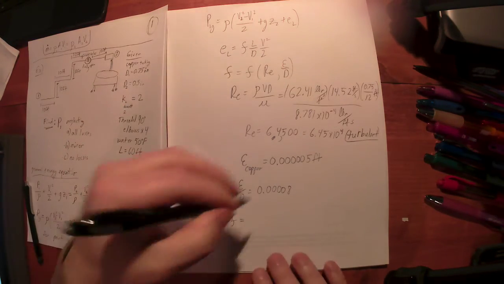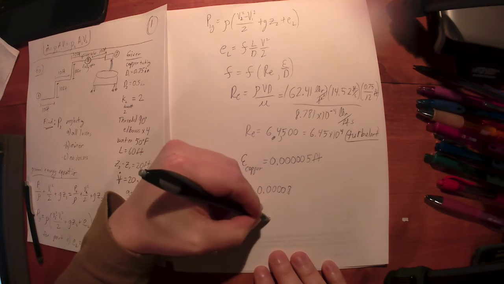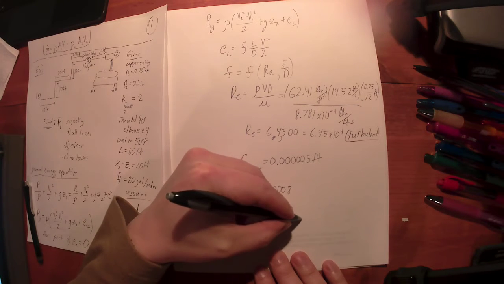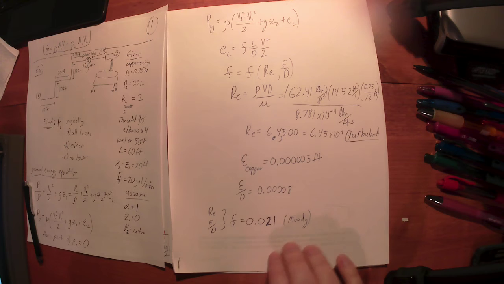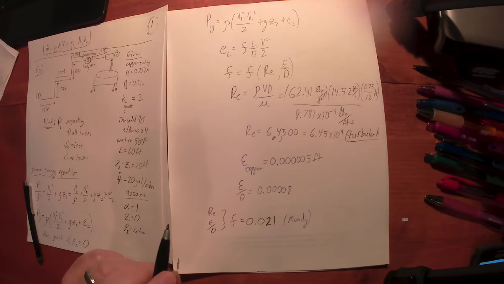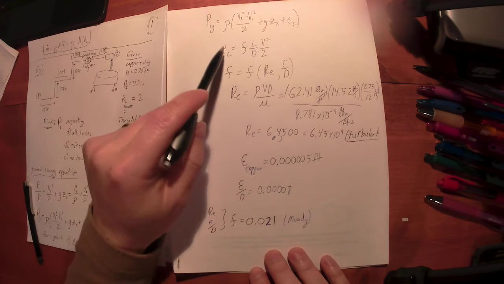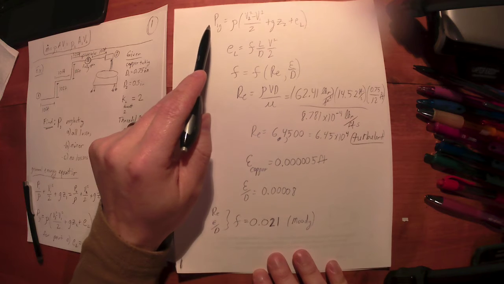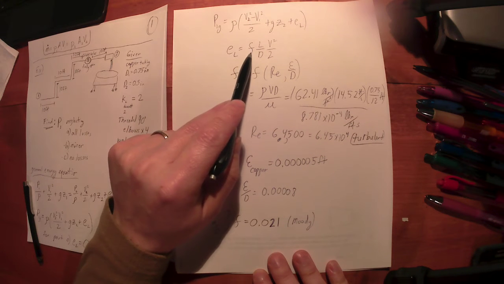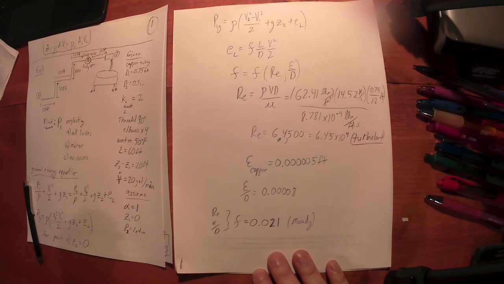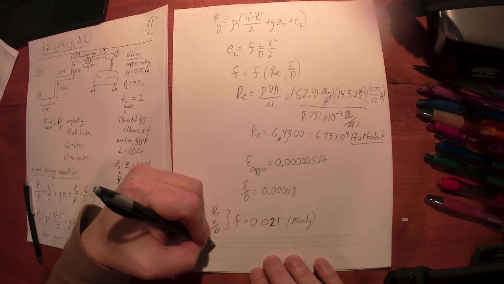Okay, so let's say f is in the neighborhood of 0.021. It's a little more than 0.02, and we're just going to specify how we found that. We used the Moody diagram to find it. We're good on time. So what are we doing? We're trying to find the energy loss, because we're trying to find the inlet pressure. I've now got f, I know L, I know D, I know V, I know everything. We're good.